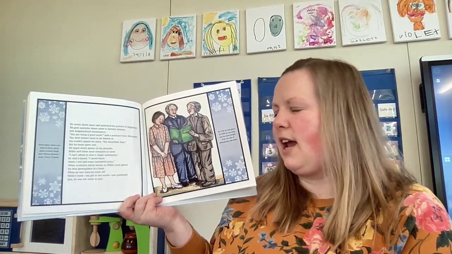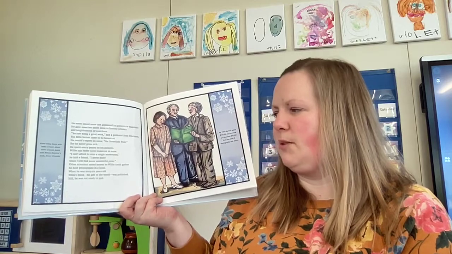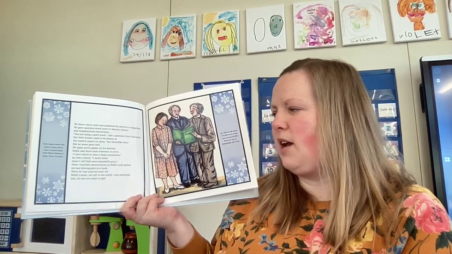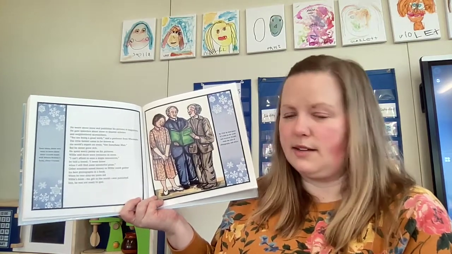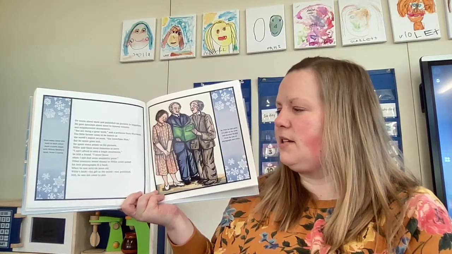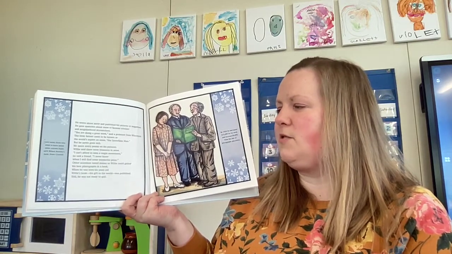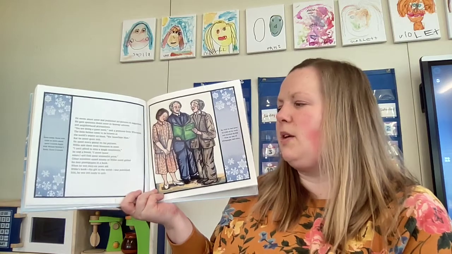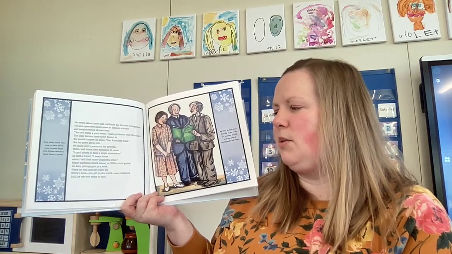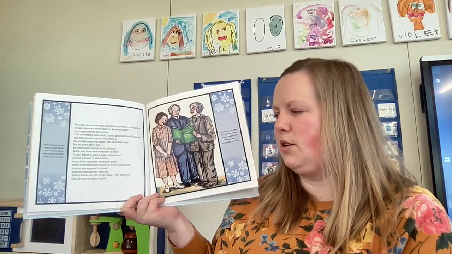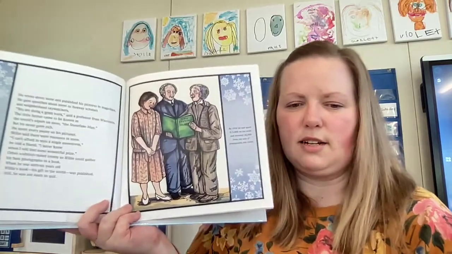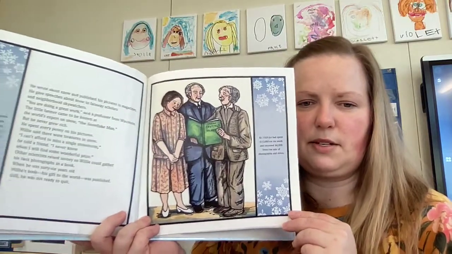Willie said there were treasures in snow. "I can't afford to miss a single snowstorm," he told a friend. "I never know when I will find some wonderful prize." Other scientists raised money so Willie could gather his best photographs in a book. When he was 66 years old, Willie's book, His Gift to the World, was published. Still, he was not ready to quit.